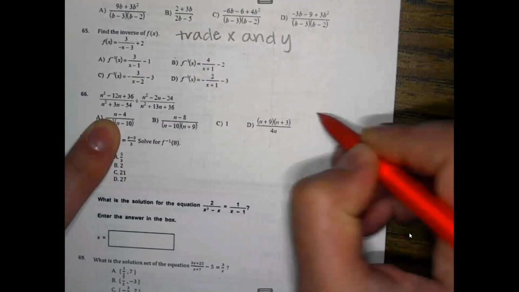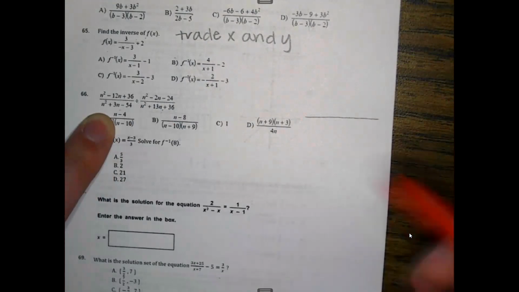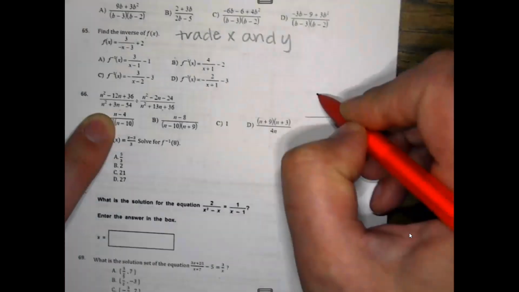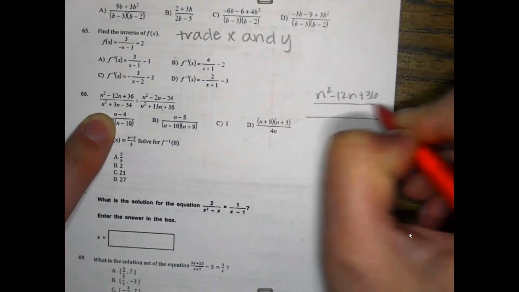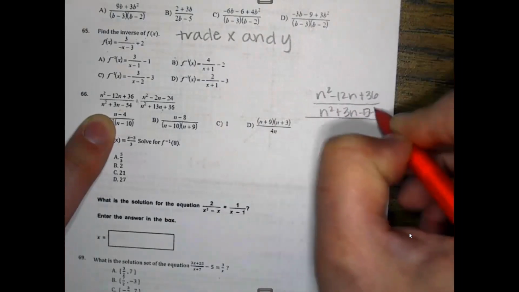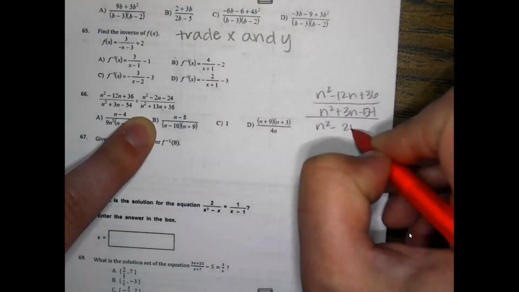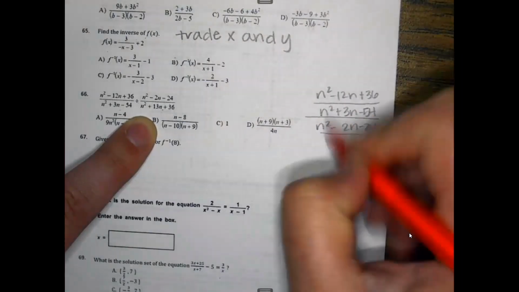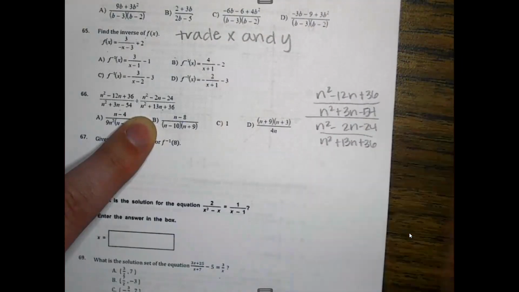So what we're going to have is one big fraction, with a fraction on top and a fraction on bottom. So it's going to be easier for us to write it out ahead of time so we know what it should look like. So we're going to have n squared minus 12n plus 36 over n squared plus 3n minus 54. That's going to be the fraction on top. And then the fraction on bottom is going to be n squared minus 2n minus 24 over n squared plus 13n plus 36. So we're going to have a fraction over a fraction.